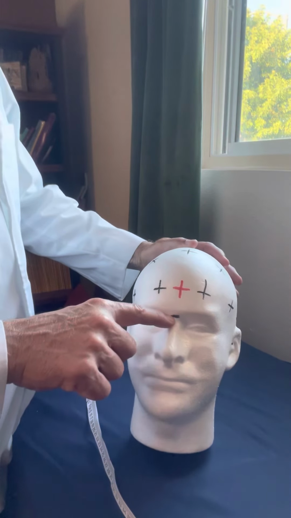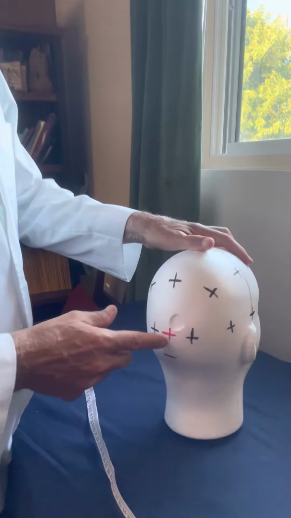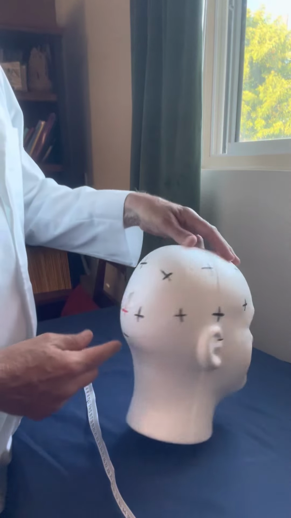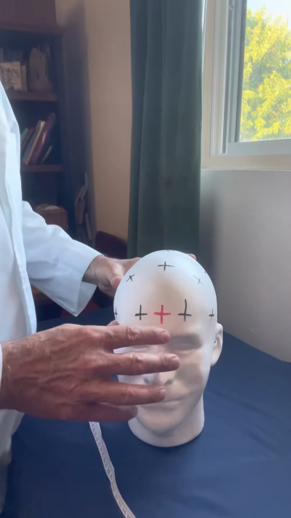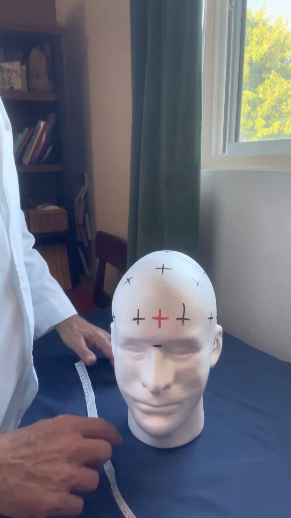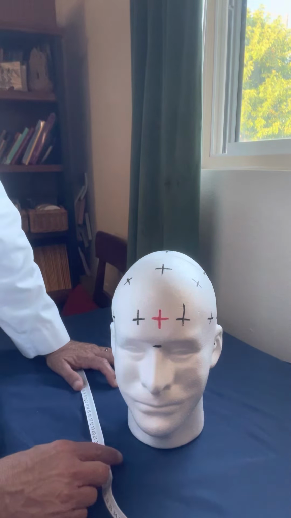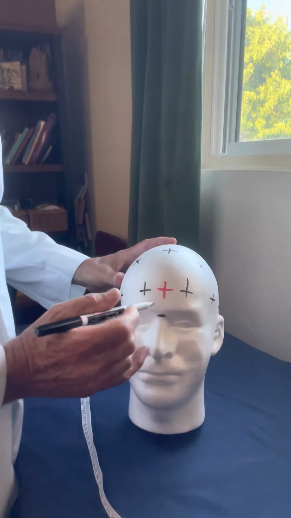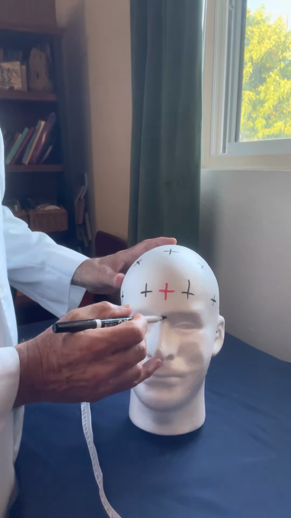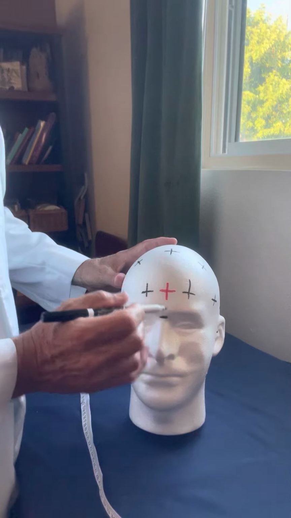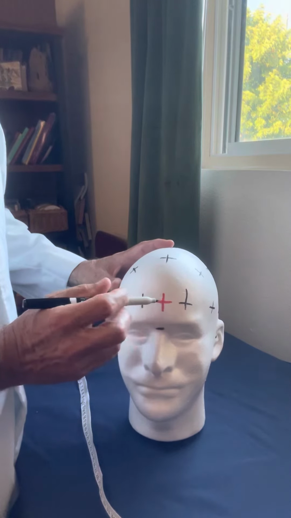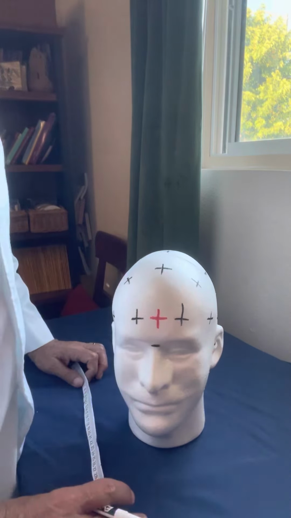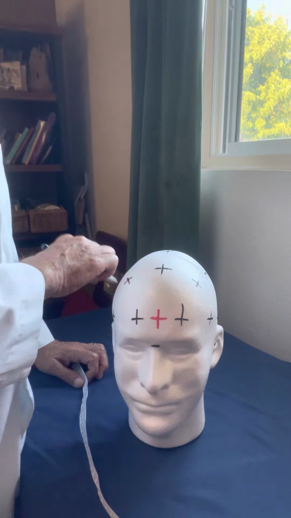So the nasion to inion distance on this mannequin that I measured for you earlier is 35 centimeters. So the distance from the nasion to FPZ is 10% of the nasion to inion distance.